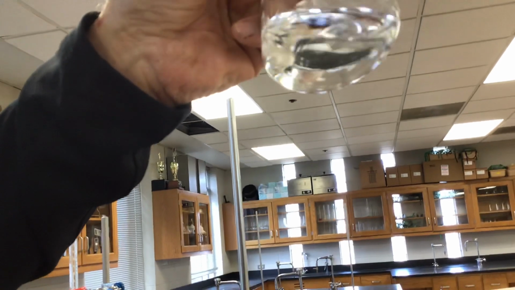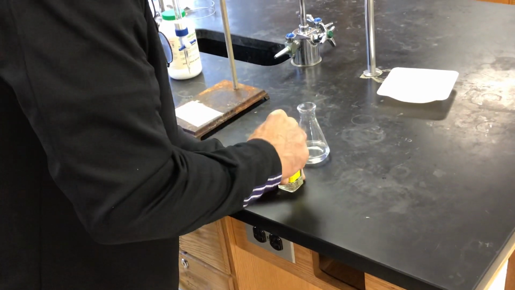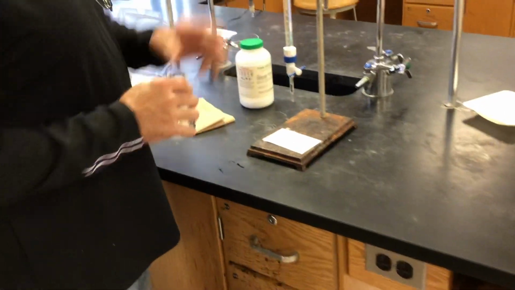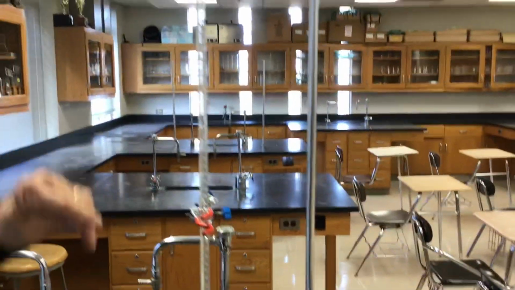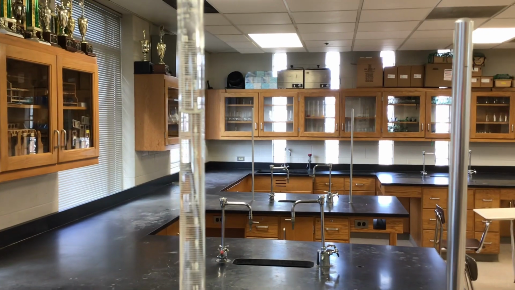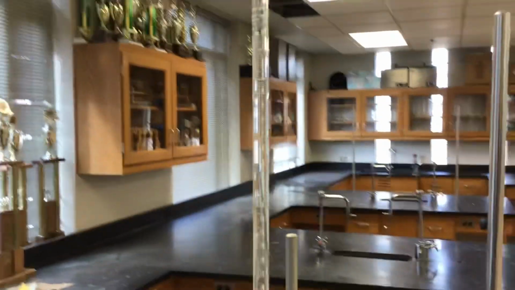I see no solid in there. That's good. Okay. One drop, two drops. And here we go. Now, what was this again, Mr. Moore? This is somewhere between 3 and 4, the low threes. Okay, so I know I can probably run in like 2.5 milliliters without having to be too careful.